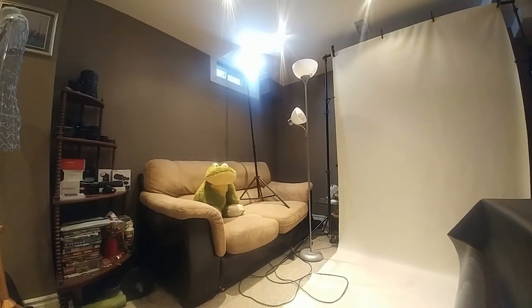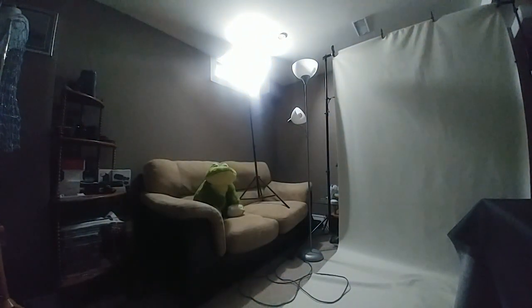And the ambient noise you hear in the background is my loud furnace and the water heater. Unfortunately the door's broke, so I can't cover it up. It's just one of those things.